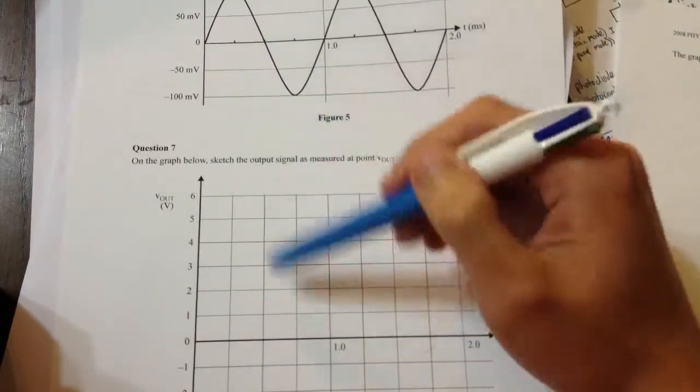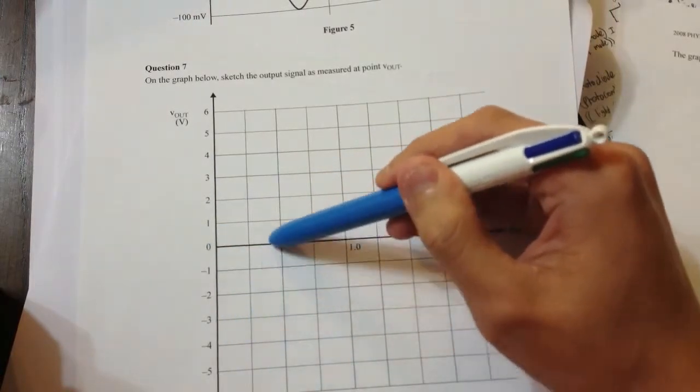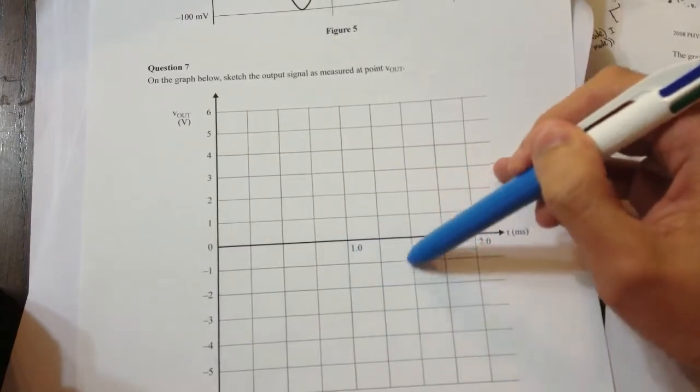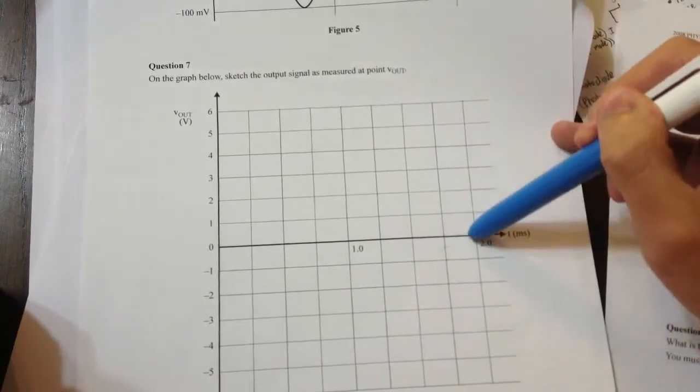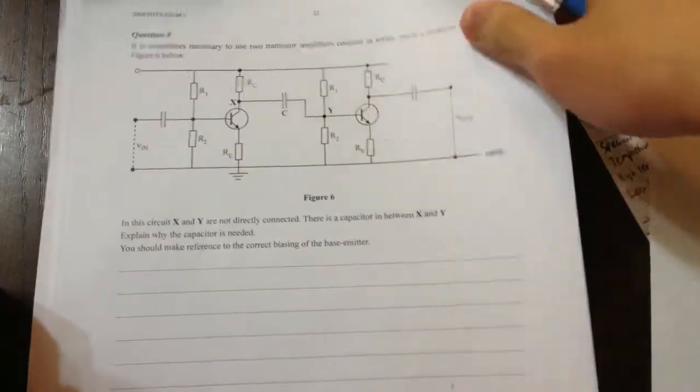It goes back to 0 there. So, it goes like this. Yeah, and that's exactly upside down, it's clipped, and 3 volts. Easy.